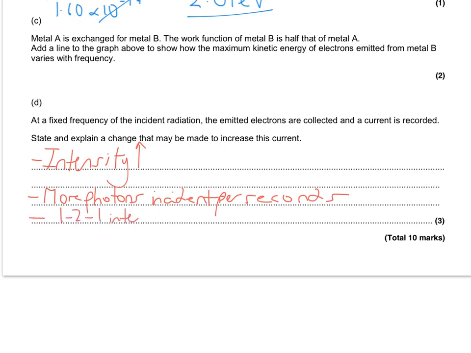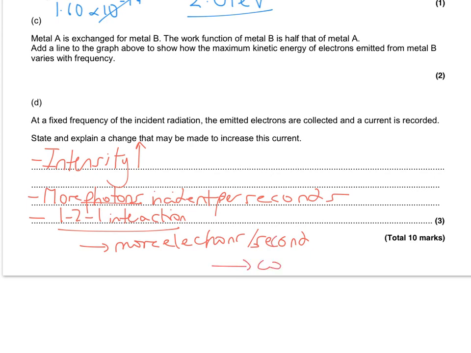So each photon interacts with one electron. So if you have more photons and they interact through 1-to-1, that gives you more electrons per second, which is essentially the current increasing.